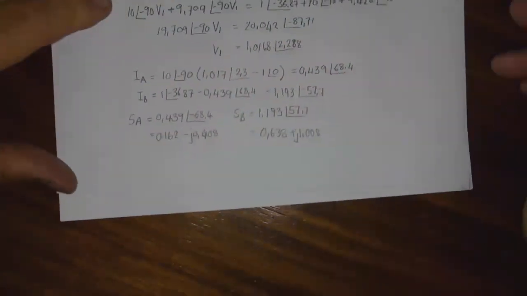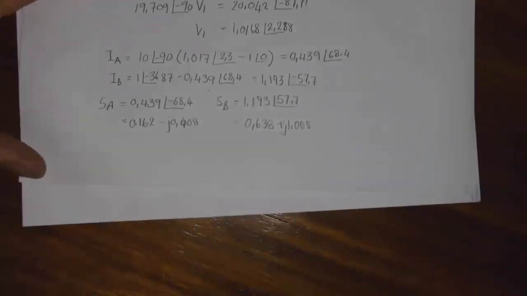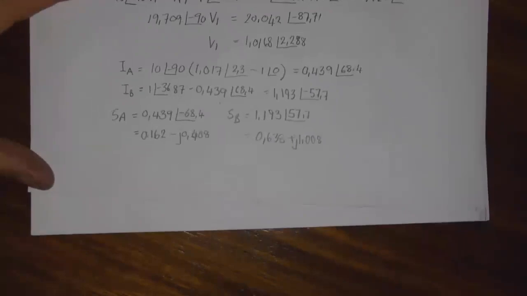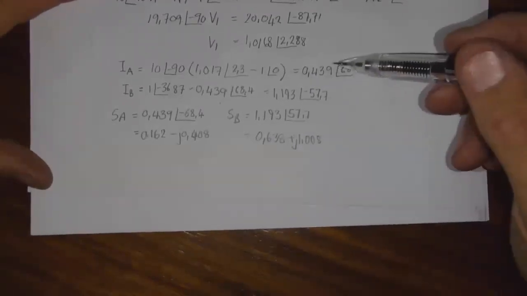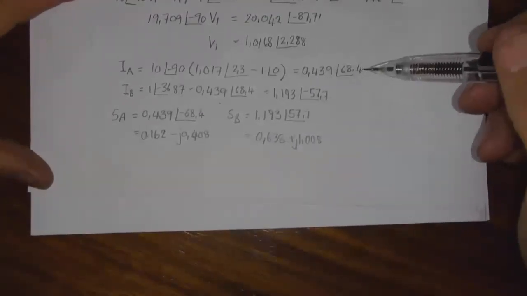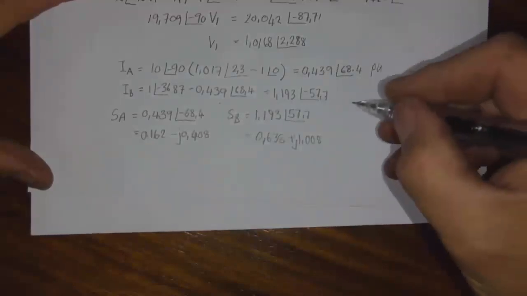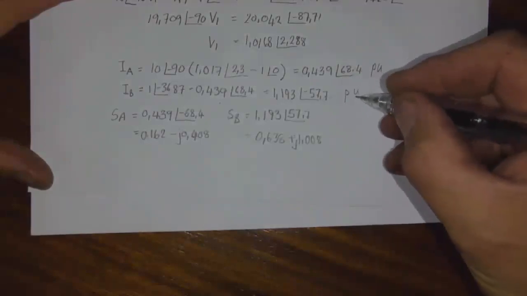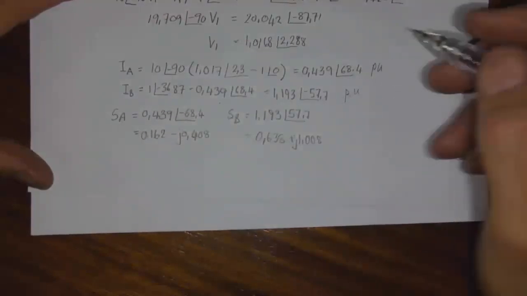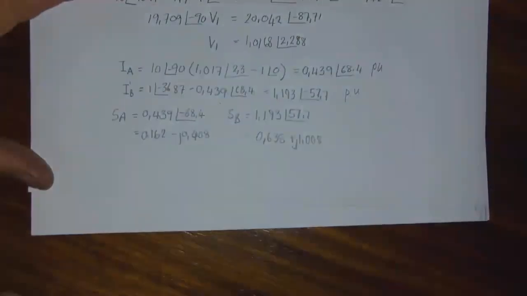Right, so then we find that IA is 0.439 at an angle of 68.4 per unit, and IB dash is 1.193 angle minus 57.